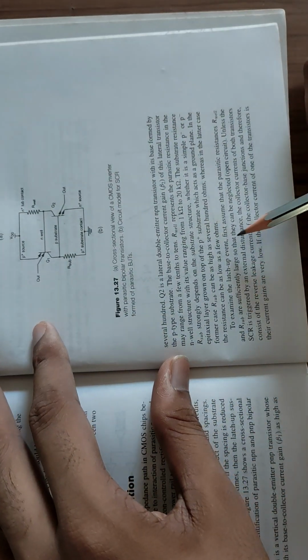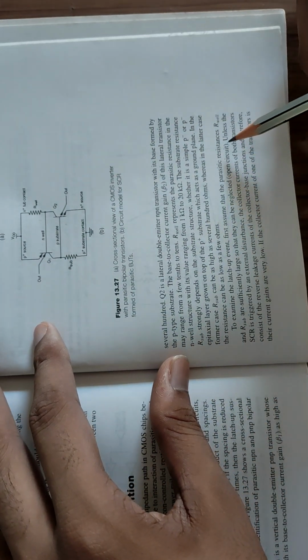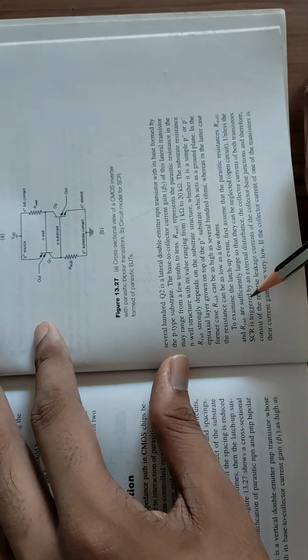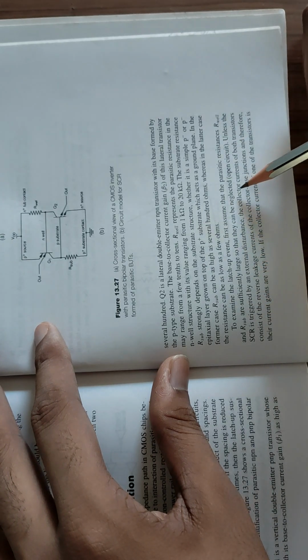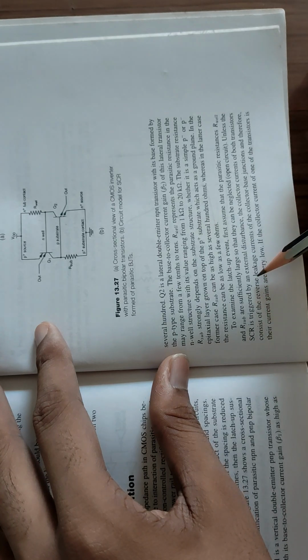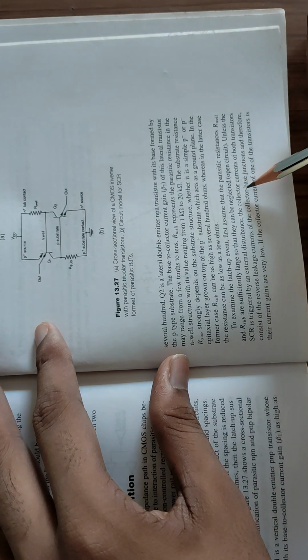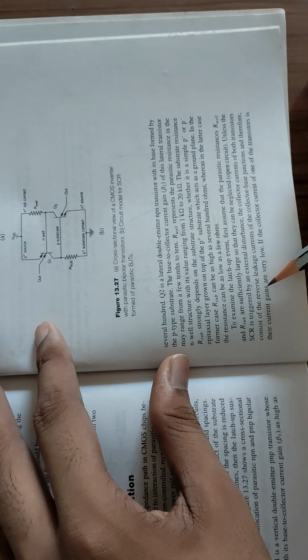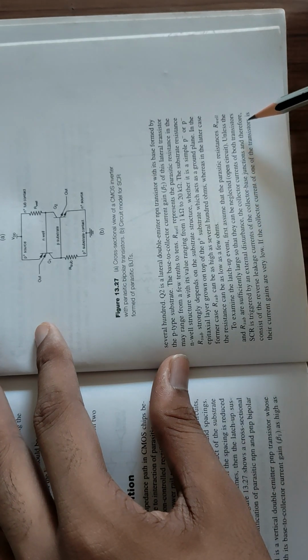To examine the latch-up event, first assume the parasitic resistances R well and R sub are sufficiently large so that they can be neglected, open circuit, unless the SCR is triggered by an external disturbance. The collector currents of both transistors consist of reverse leakage currents of the collector base junctions, and therefore their current gains are very low.